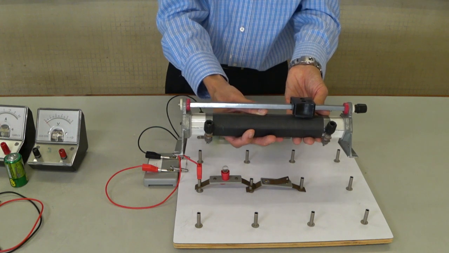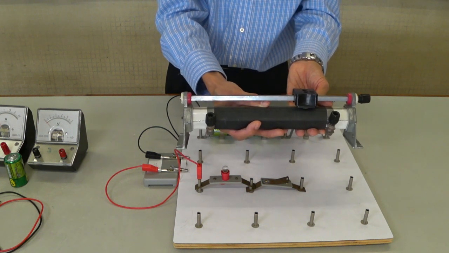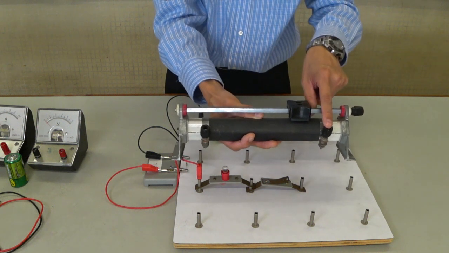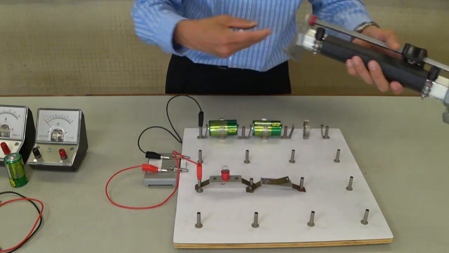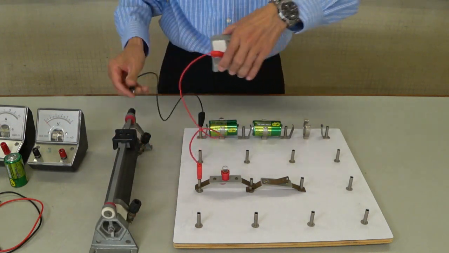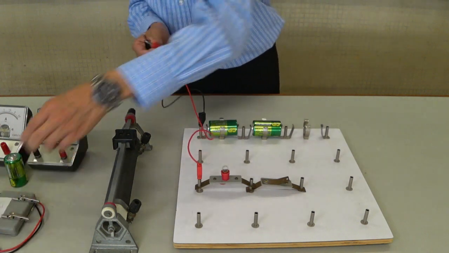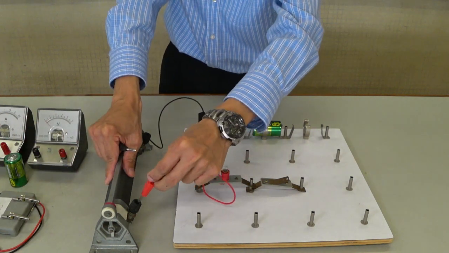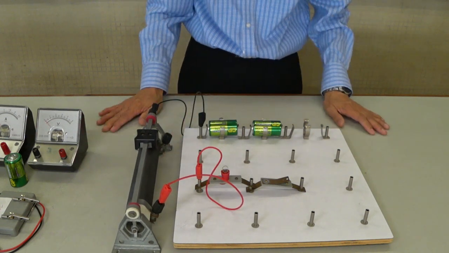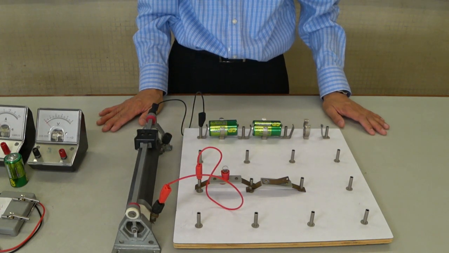To make it easier to remember, we always connect the sockets at the two ends, and the middle one we do not use. To connect this one, I simply plug one end and the other end is done.